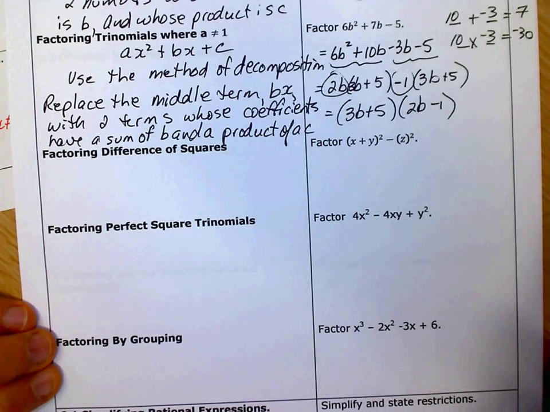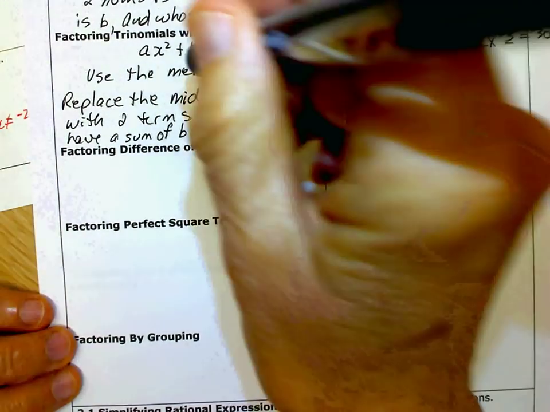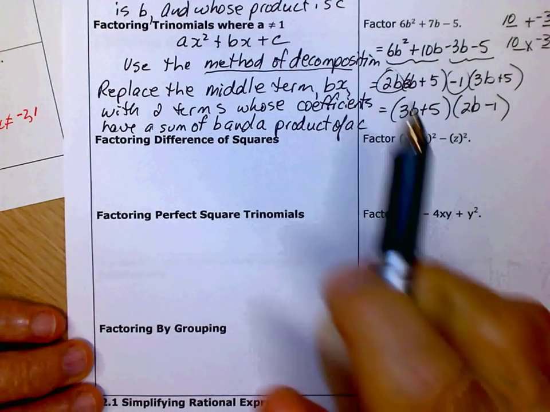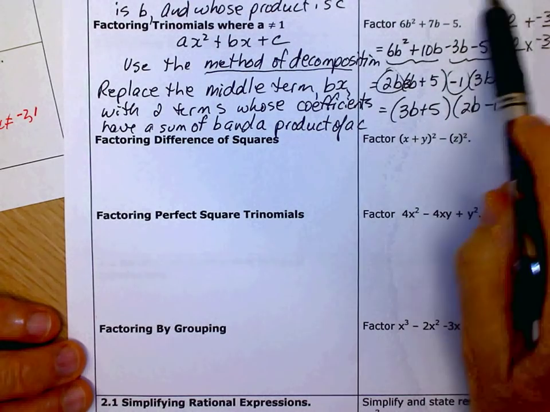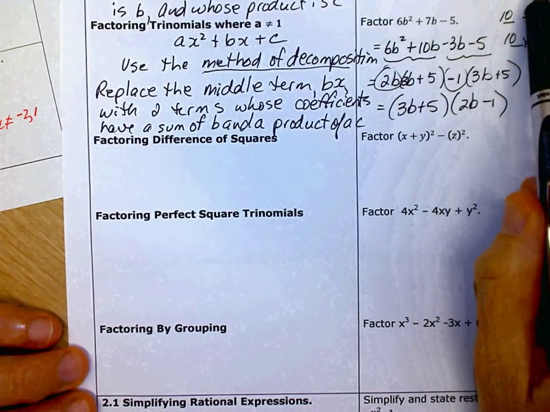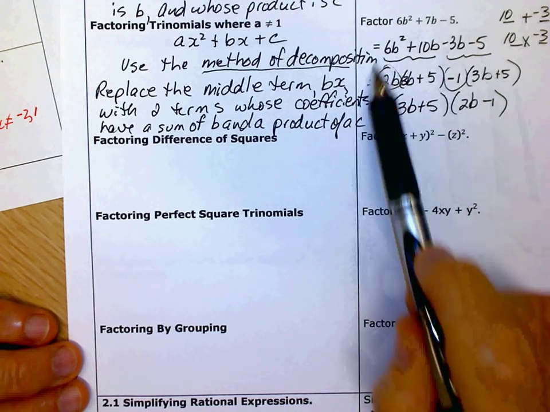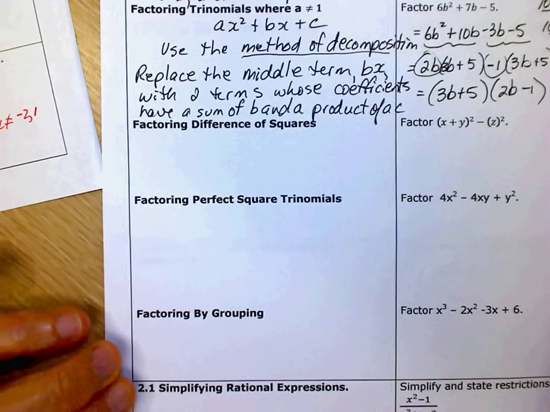Okay, so using the method of decomposition is more challenging than when a equals 1, and it's a much simpler factoring when a is 1. But when a is not 1, it's a little bit more work. Factoring a difference of squares.